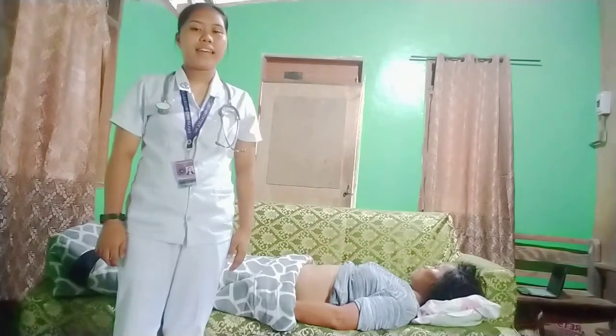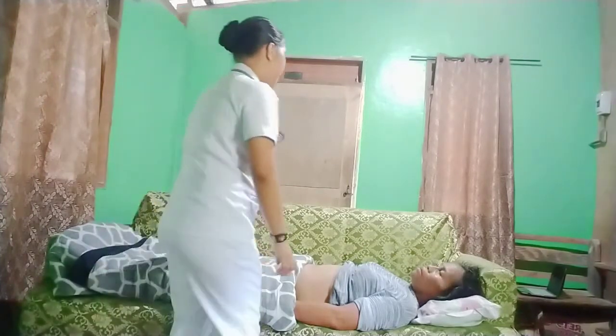Psoas sign. It is a medical sign that indicates irritation of the iliopsoas group of hip flexors of the abdomen. So ask the client to lie on the left side and hyperextend the right leg of the client and note for the pain and reaction of the patient. So ma'am, can you lie on the left side? Ma'am?